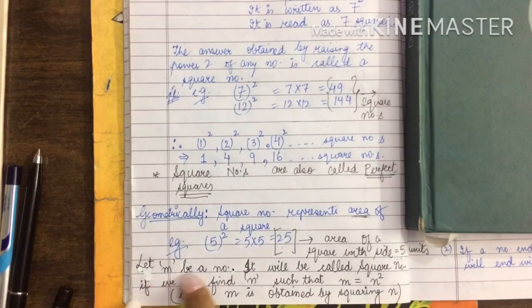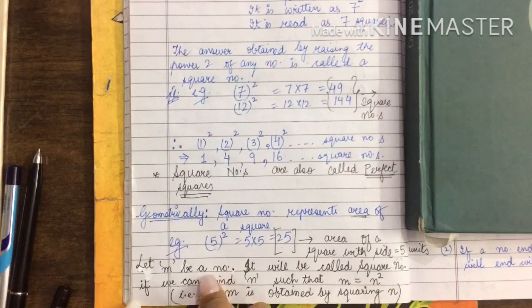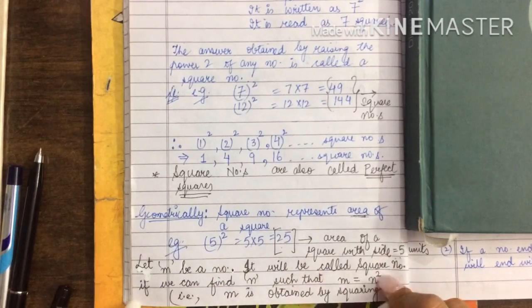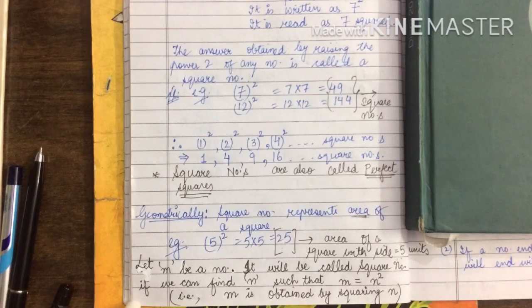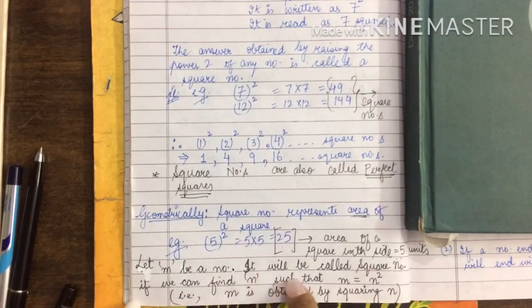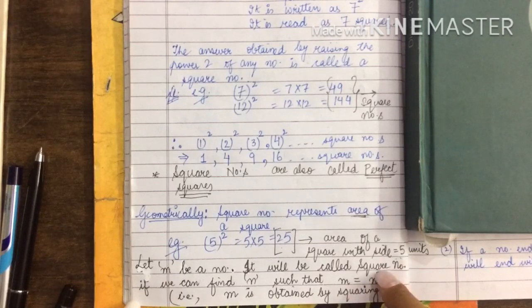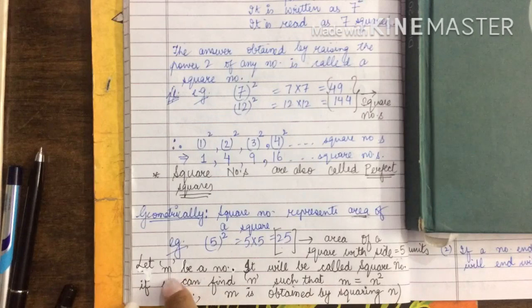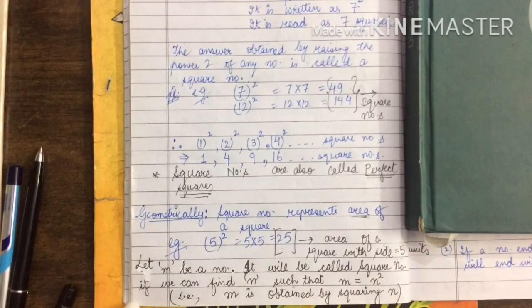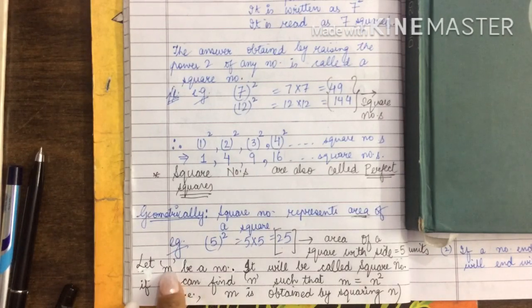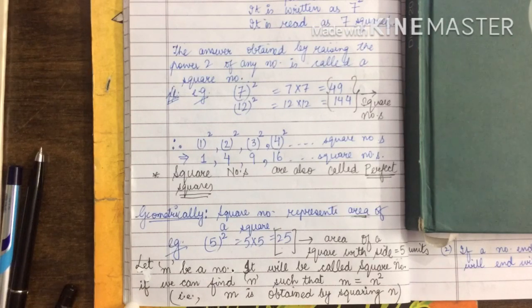So if m is a number, let us say we have a number m, it will be called a square number or a perfect square if we can find n such that m equals n square. Now what does this mean? This means that if you have any number, let us say 36, for 36, m is 36. For 36, I can find a number 6 such that 36 equals 6 square.